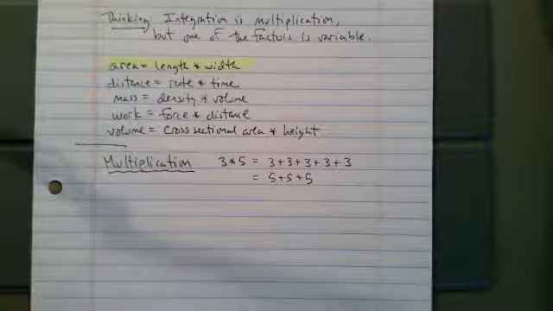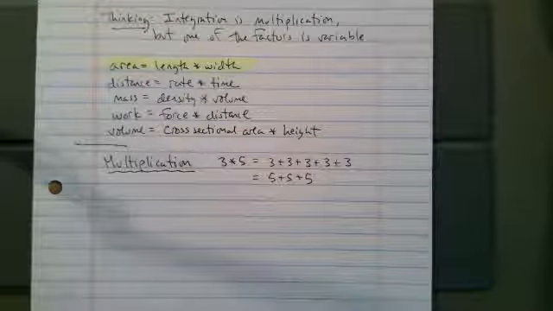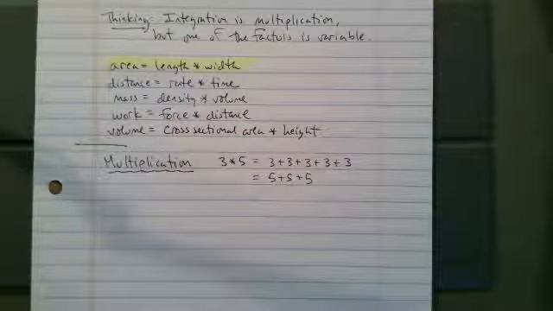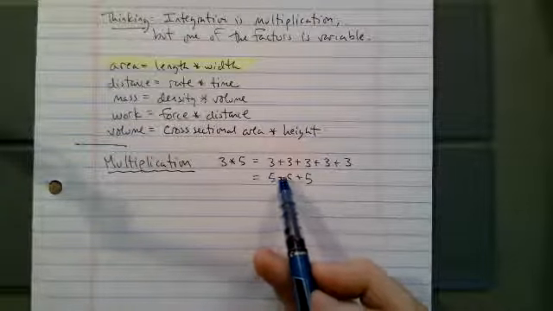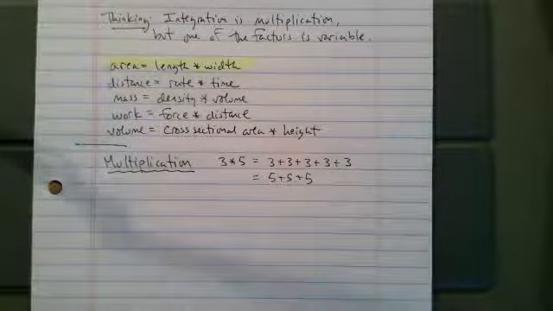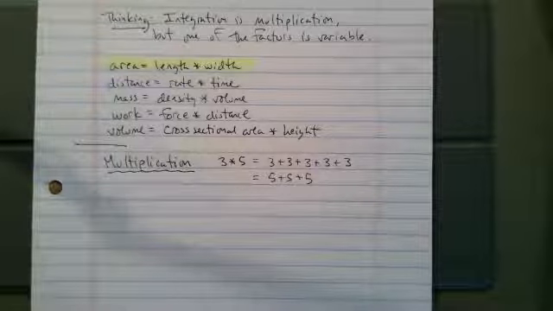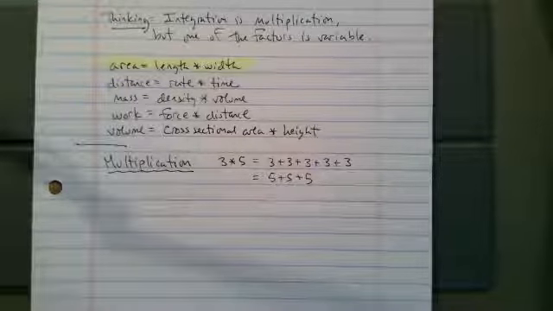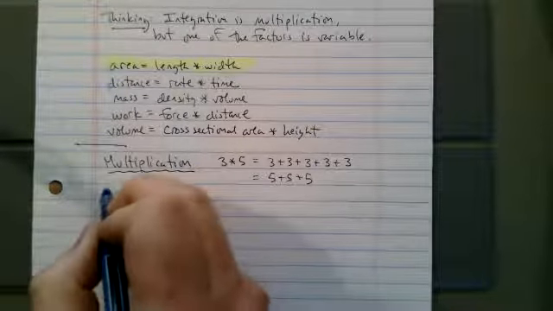Multiplication is repeated addition. That's why we have multiplication, because we realize that if we just had addition, it's like, oh, this is a pain to just add this up all the time. Let's speed that up and do multiplication. Multiplication is repeated addition.